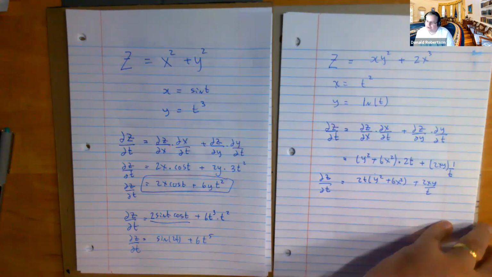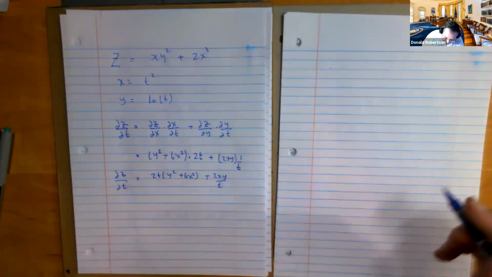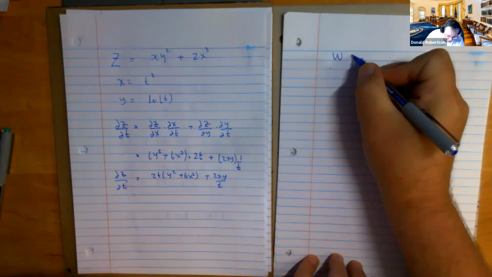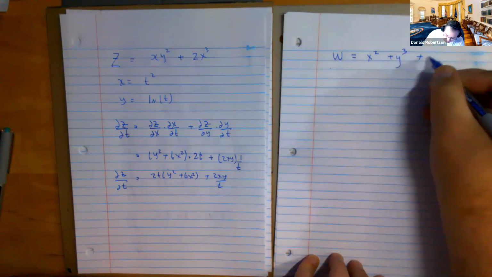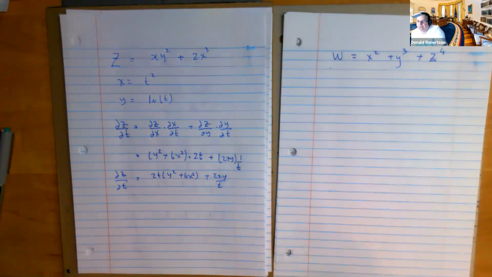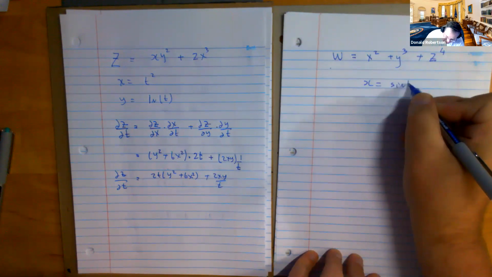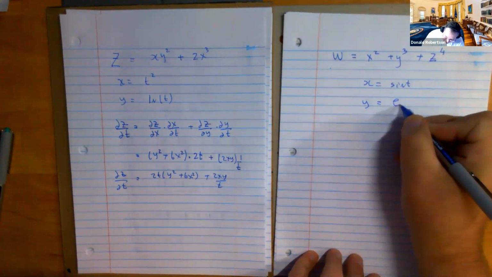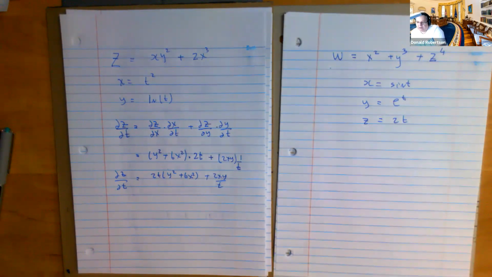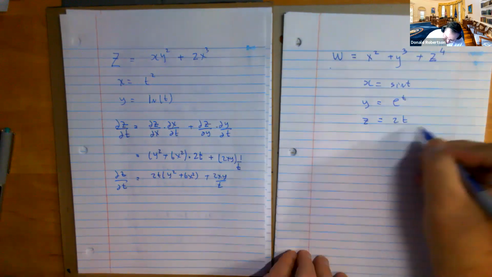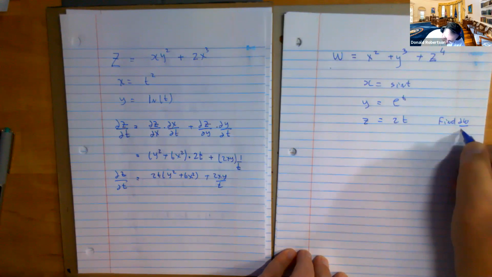Okay, still on chain rule, I'm going to change it a little bit. Let's have a different variable w, which is x squared plus y cubed plus z to the 4. And let's suppose x is sine t, y is e to the t, and z is 2t. And we're being asked to find dw by dt.